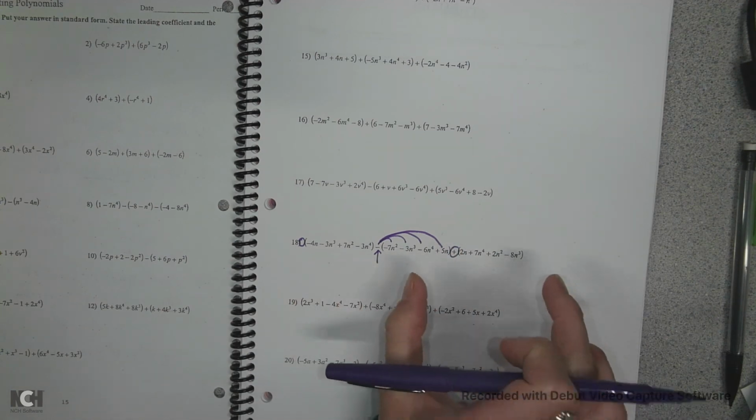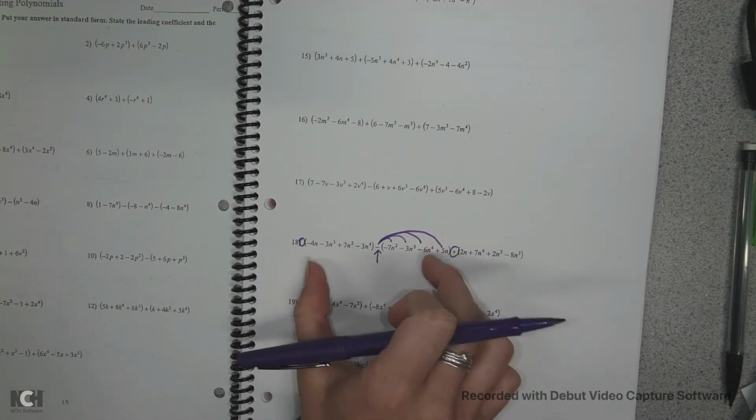So take it one step at a time, and I would try to focus on 2 of the groups and then combine in your 3rd group once you have the first 2 or the outside 2 groups combined. It's totally up to you.